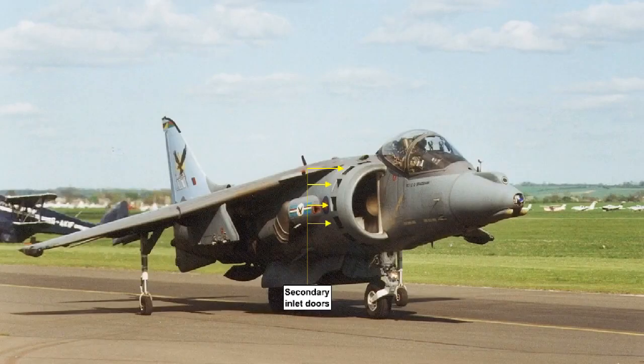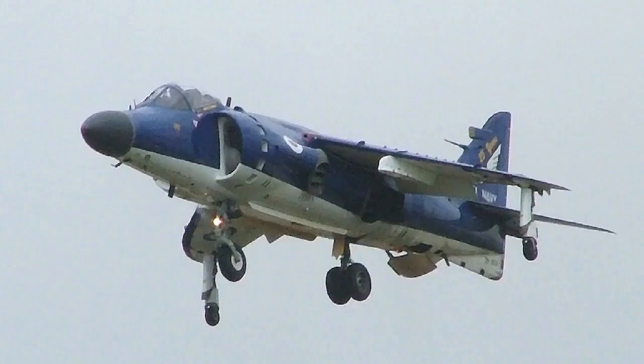Secondary air intake doors, sometimes called auxiliary inlet doors, are required on certain types of aircraft to allow supplementary airflow to reach the compressor face during high-power operation when that aircraft is either stationary or at low airspeeds. The Harrier is an example of an aircraft which must use high levels of engine power when it has either zero or very low forward airspeed, during vertical takeoff, the hover, or landing. During these periods, the demand of the engine compressor for air is extreme.